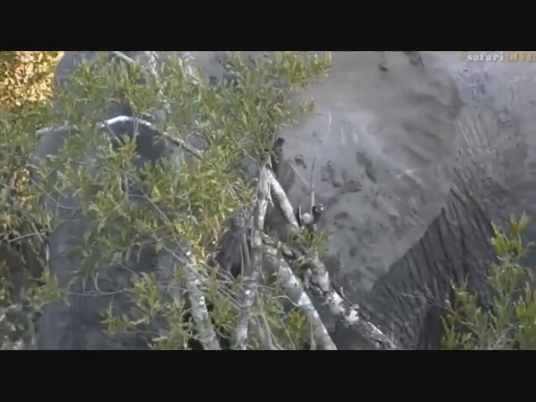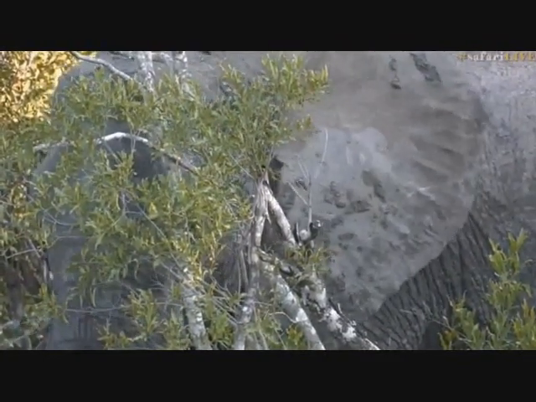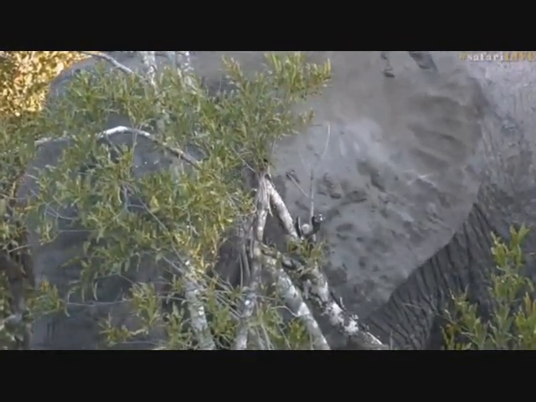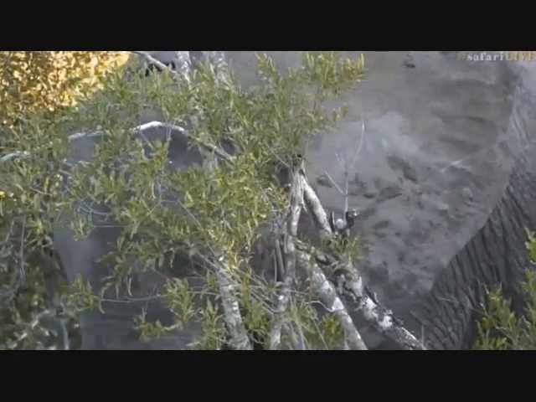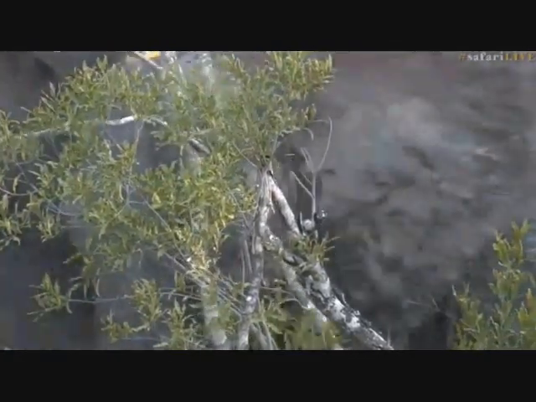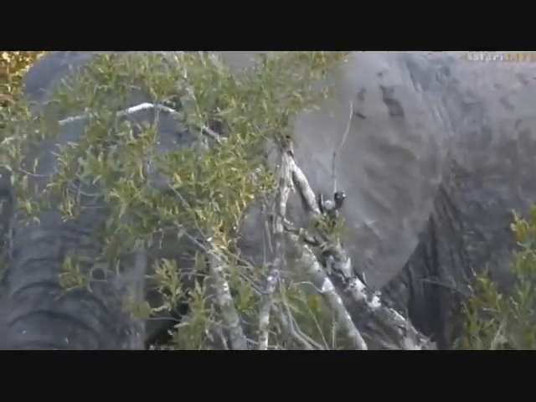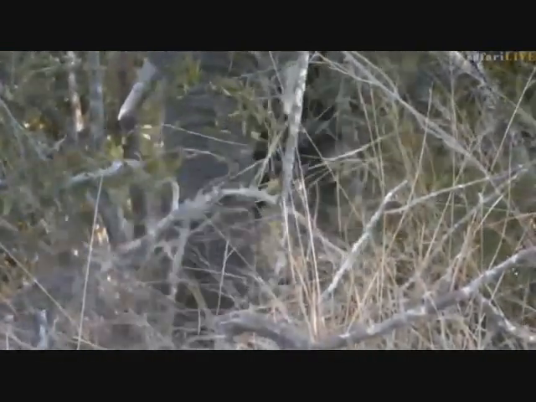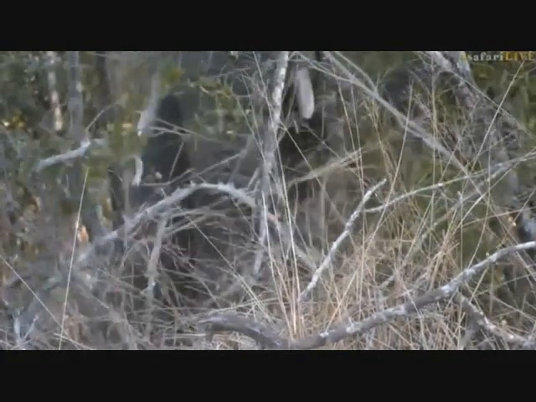But as I say, if you can match the ear to the continent, the size of the continent, that's your biggest help. Asian also tend to have pinkish skin as well, especially as they get older. Oh, there we go. Let's just bash that tree over.